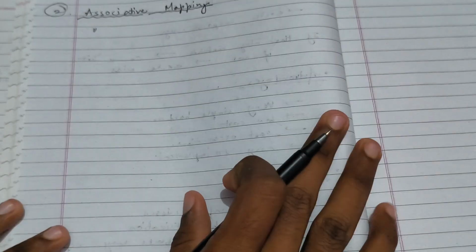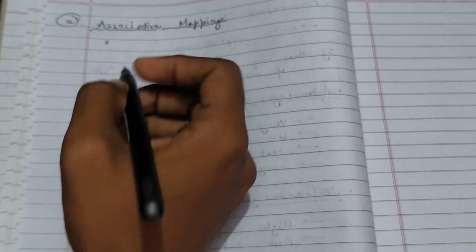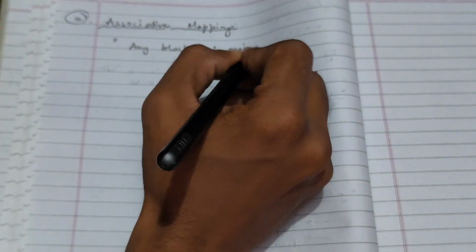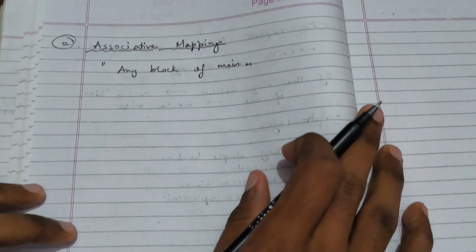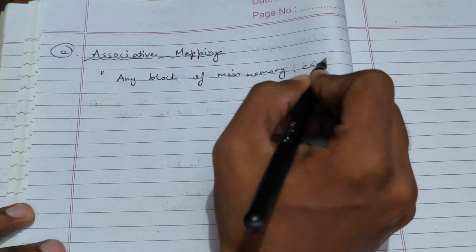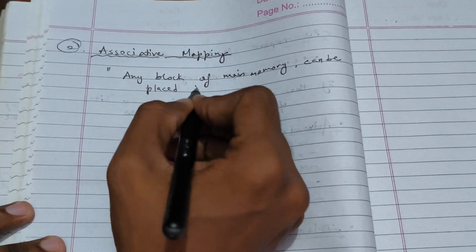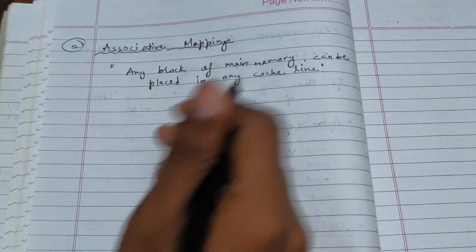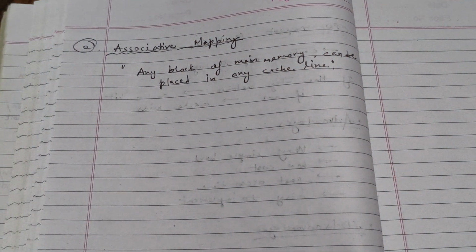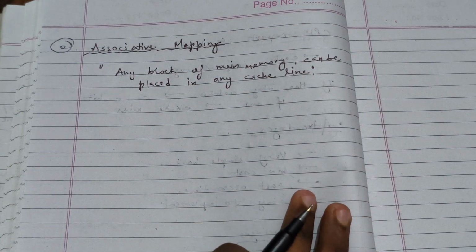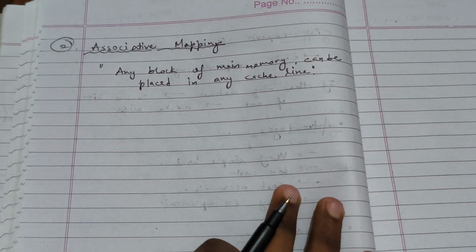The concept which associative mapping uses is that any block of main memory can be placed in any cache line. What does this mean? It means exactly what is written here: we can arbitrarily give any block to any cache line available.